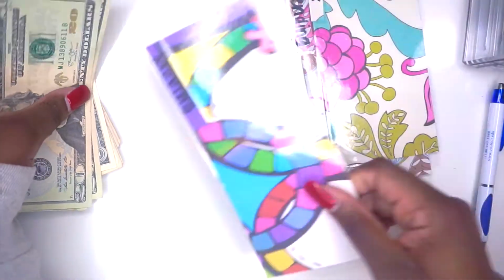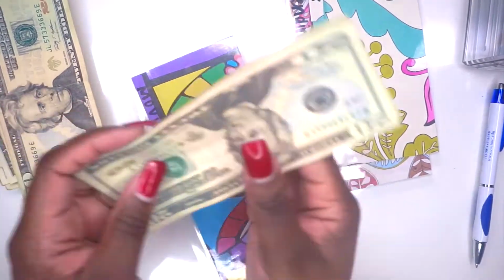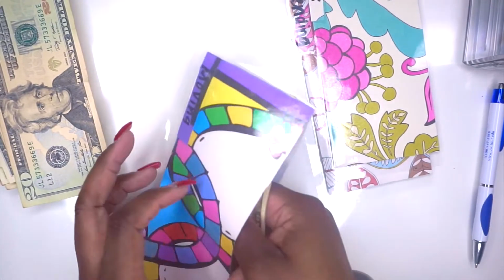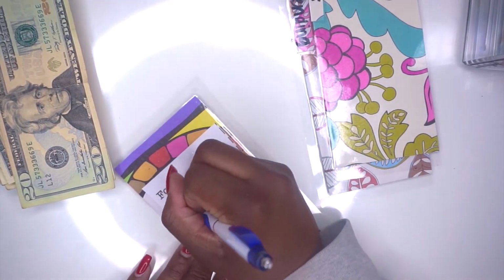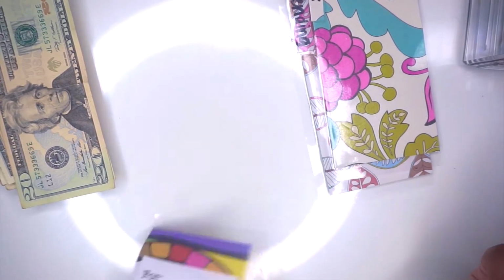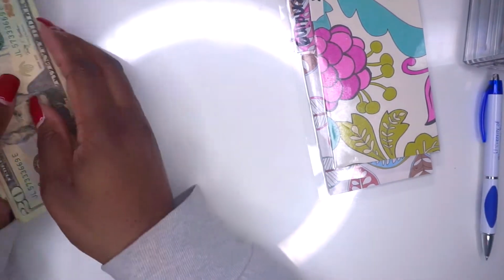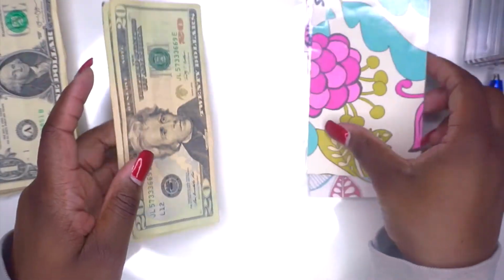Tabs done, so my moving cost, that's $100. 20, 40, 60, 80. And when I say moving money, I just mean money that I'm gonna need for when I actually move, like traveling across the country money.